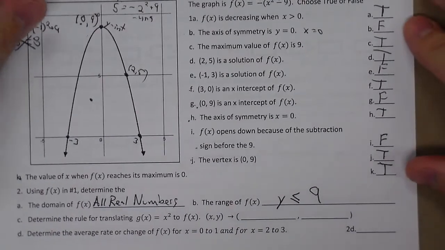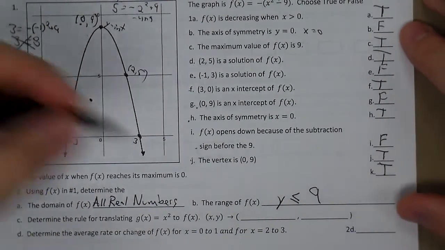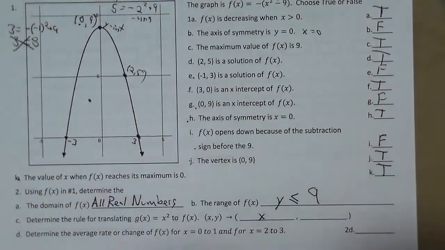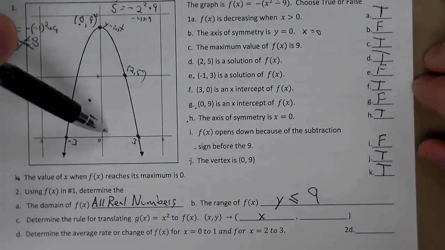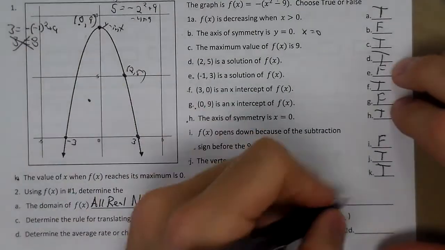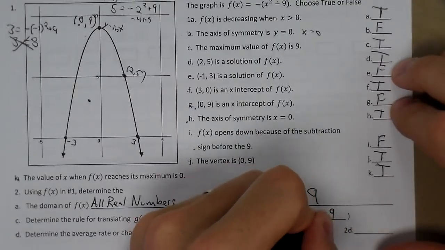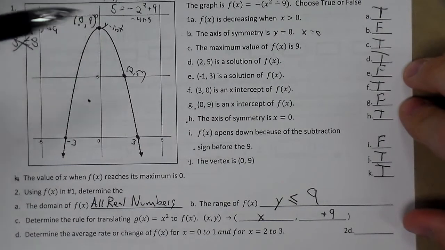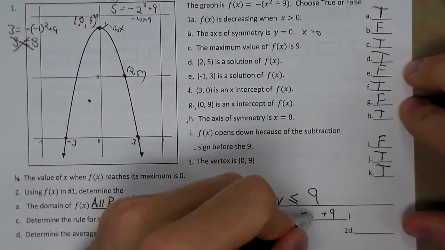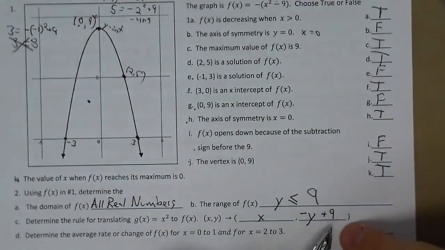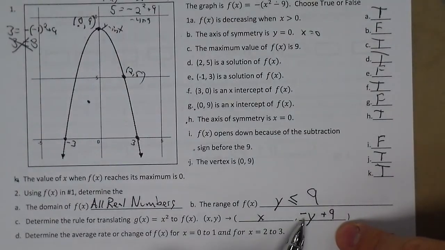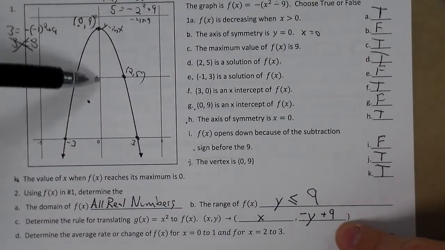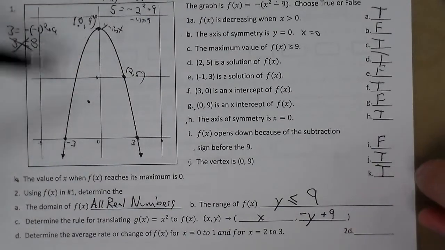Our rule for translating x squared to f of x: x doesn't change at all, so x is going to stay. What we do to y is we move it up 9, so we're going to add 9 to that. And what also happens is the y values flip. Because the y values flip, I'm going to make it a negative y plus 9.